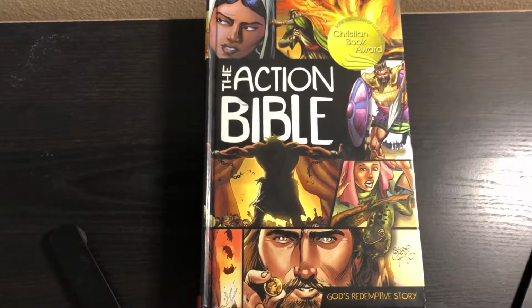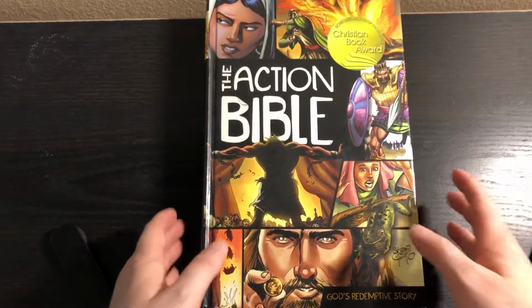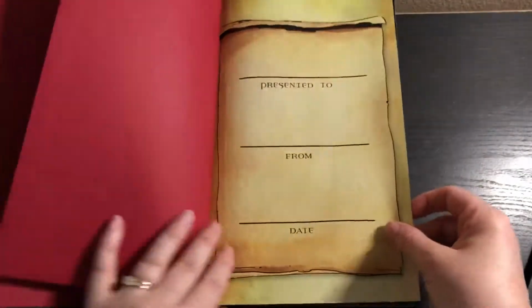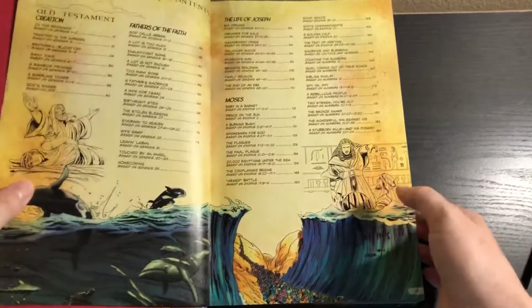Another idea is that calvarycurriculum.com has free coloring pages, and so you could match those up too if you wanted to do that for the younger crowd. But basically this has 200 stories in it. So let's take a look here, and they're in chronological order.